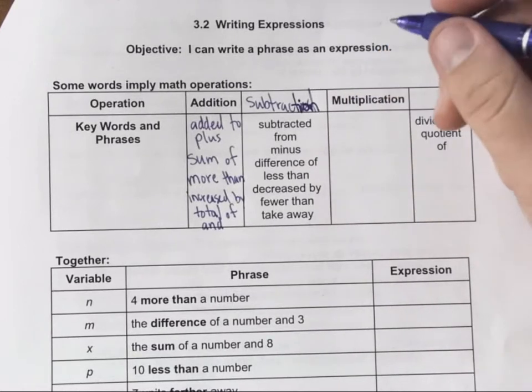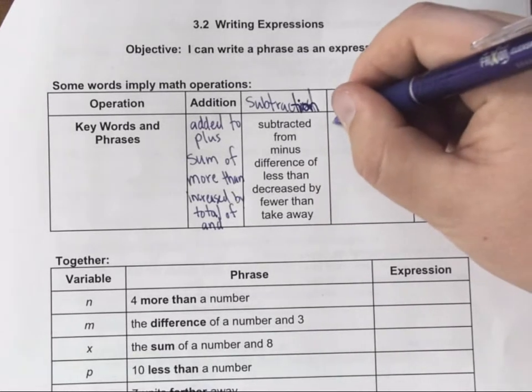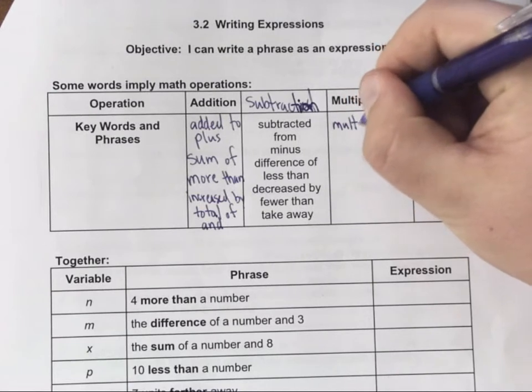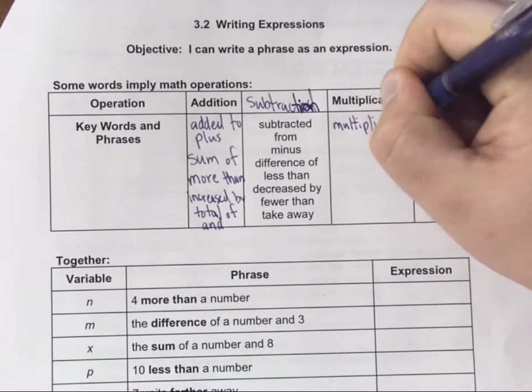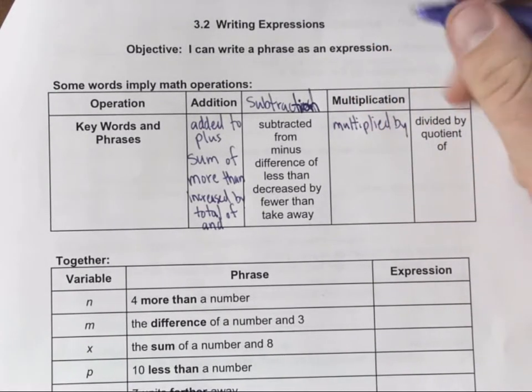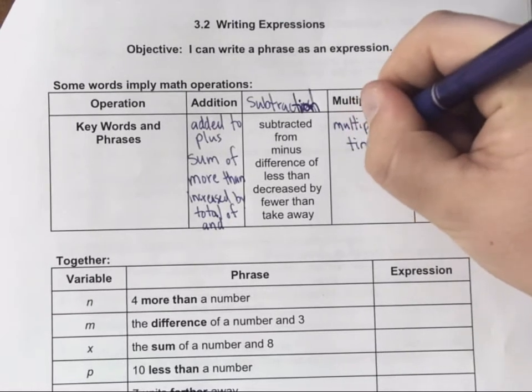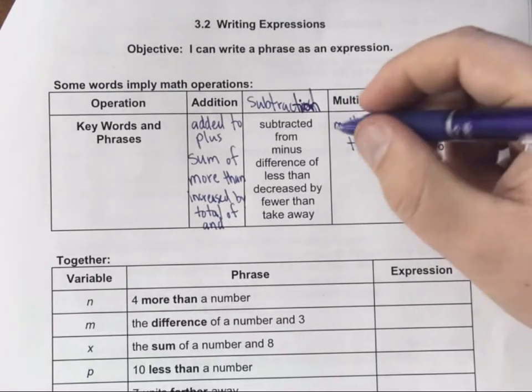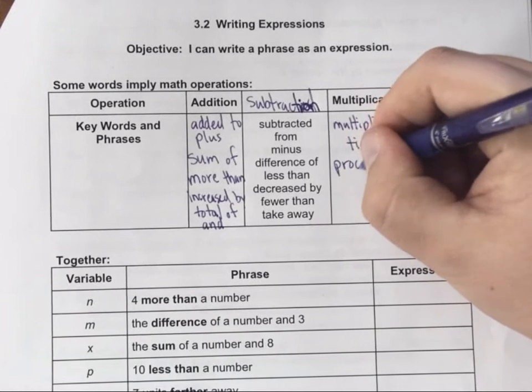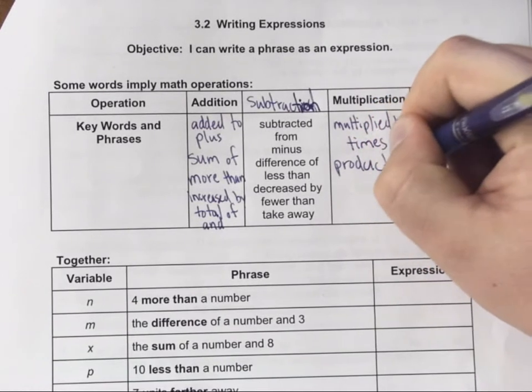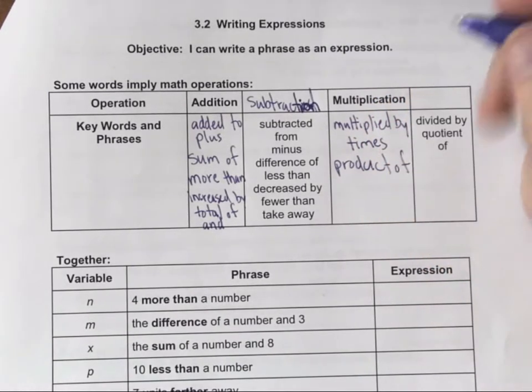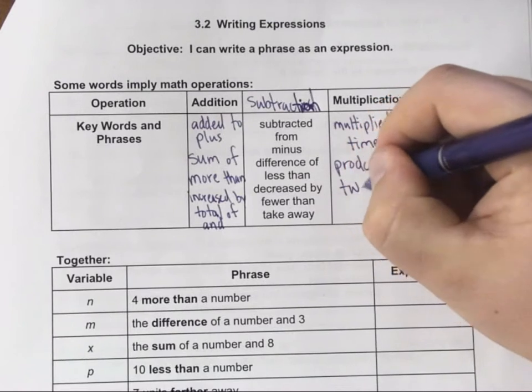What about multiplication? Well, when you use multiplication, you're going to see things like multiplied by, obviously, that's a very obvious one. You're going to see the word times. You're going to see the word product, like product of, or twice.